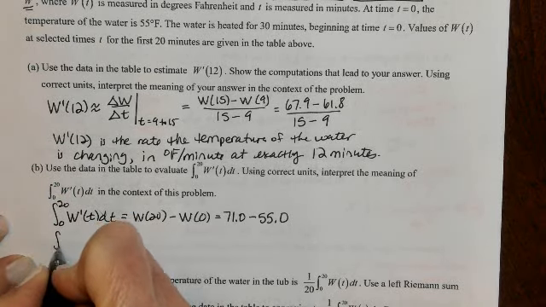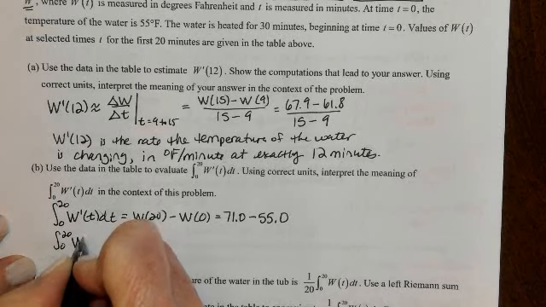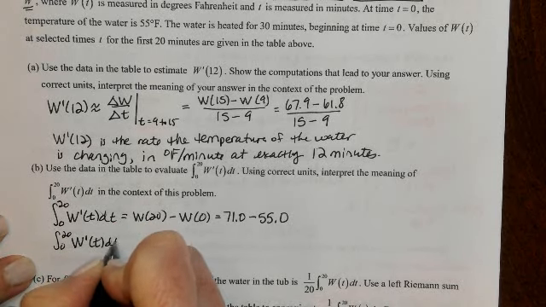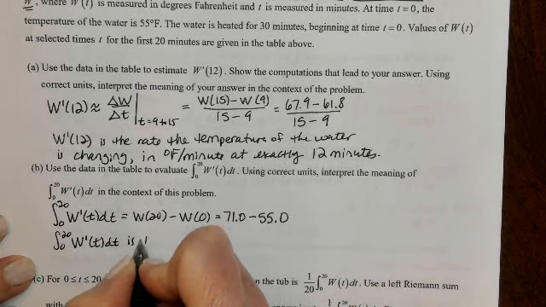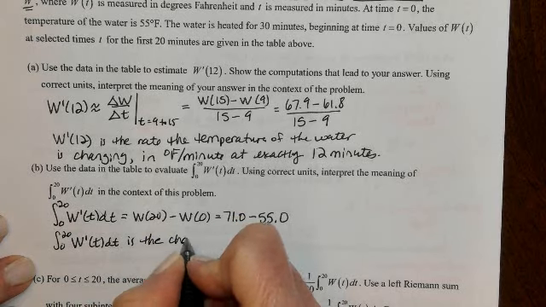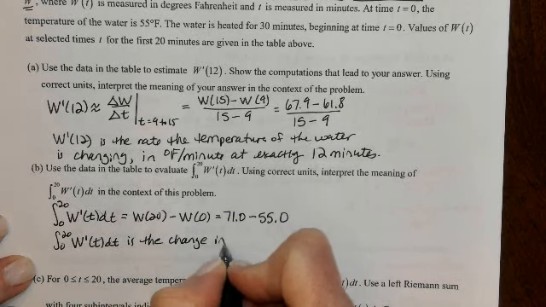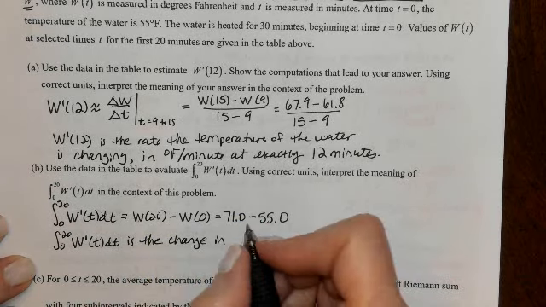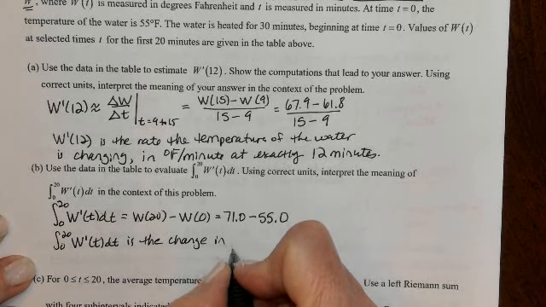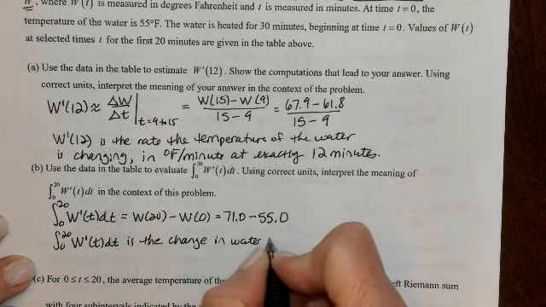So I will write that. This integral is the change in the temperature of the water, right? In water temperature.